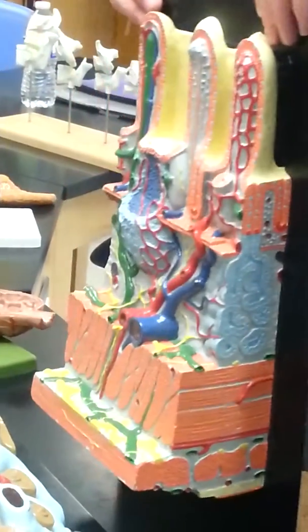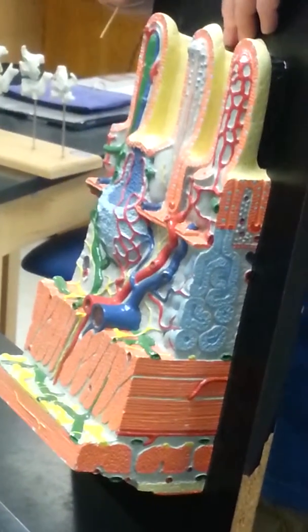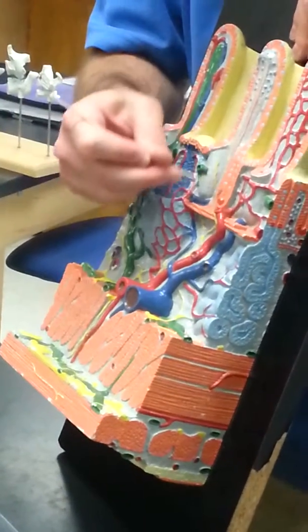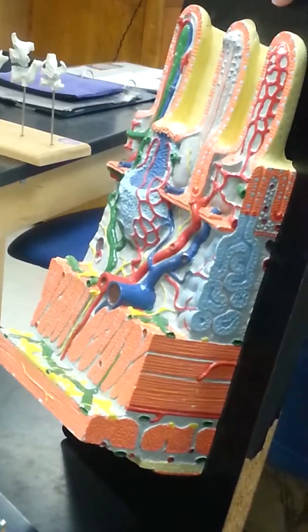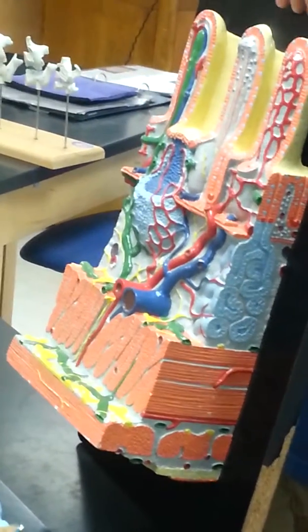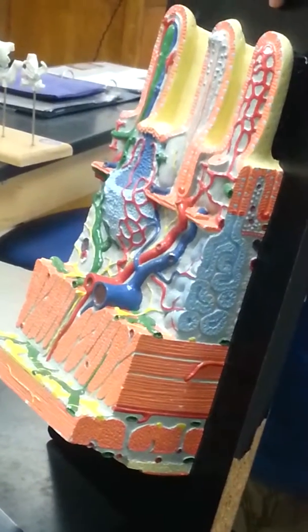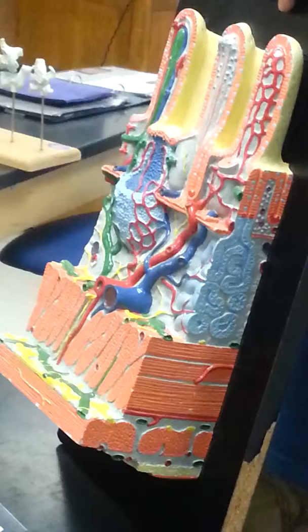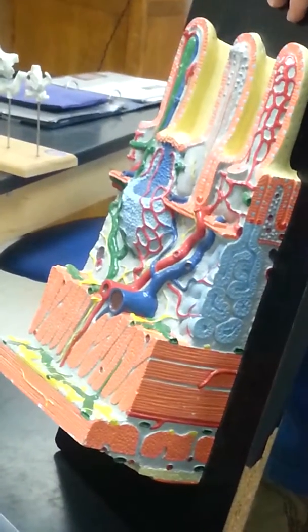How about these little holes that you see here between villi at the bottom? They're not pits. Intestinal pits that lead into... So the generic name that I call them is intestinal gland, but the real name is crypt, intestinal crypt or crypt of Lieberkühn. So intestinal pits lead into intestinal crypts.